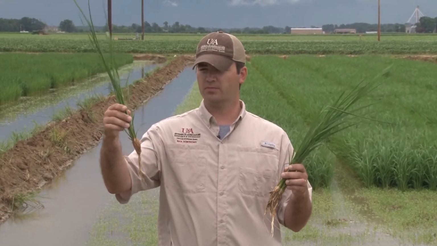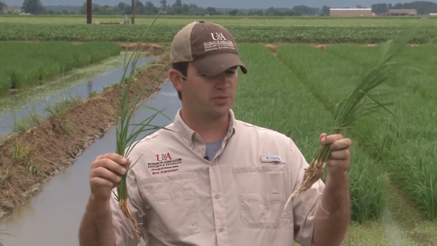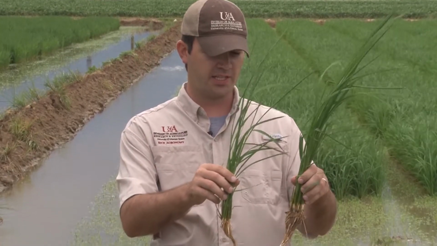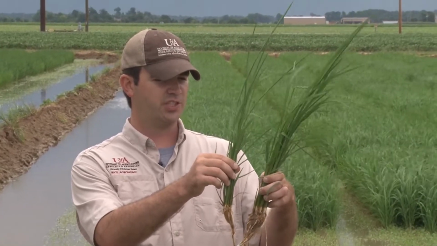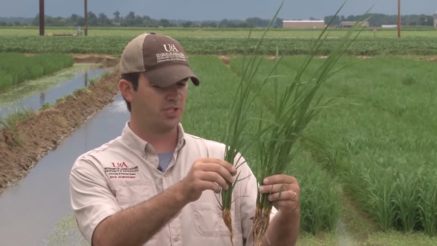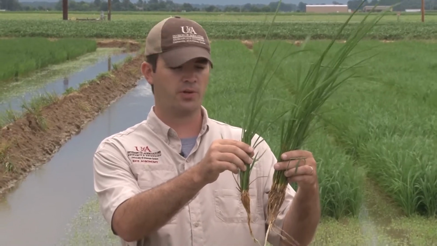One is taken from a plot that did not receive an insecticide seed treatment. You can see that it does not look that large. The root mass is relatively small, and there are very few tillers. While in my other hand, I have a plant that was removed from a plot that did receive an insecticide seed treatment. It has a much larger number of tillers. The root mass is much greater, and when compared directly between the two, you can also see a little bit of a height difference, and just in general, larger, seemingly more healthy plants, and definitely a greater root mass between the two.